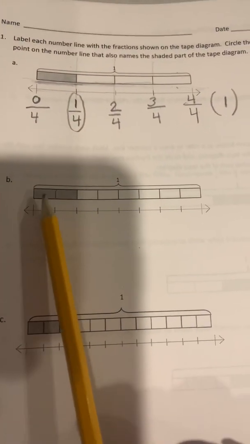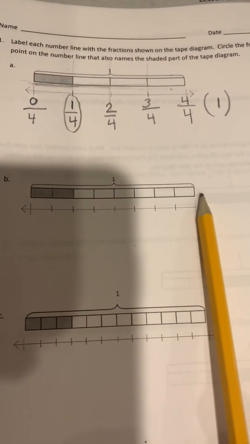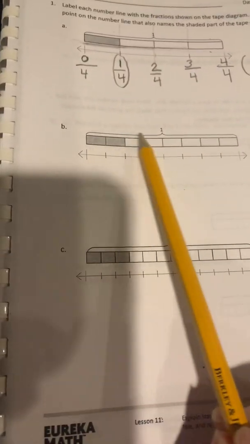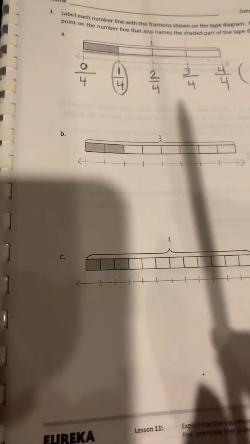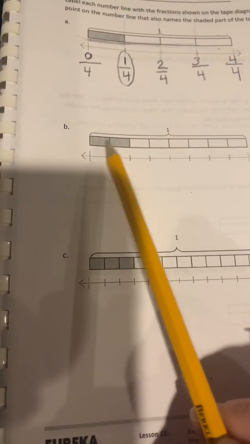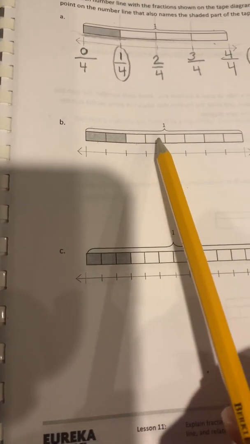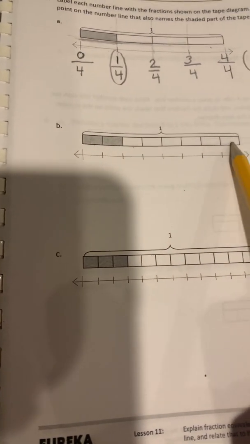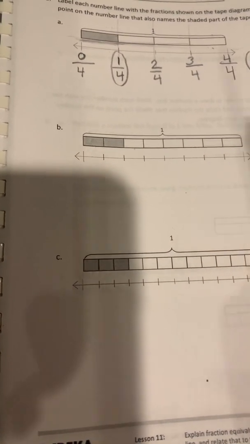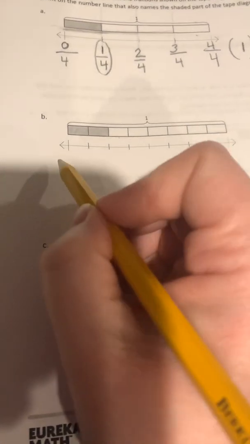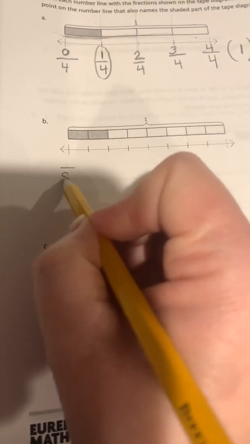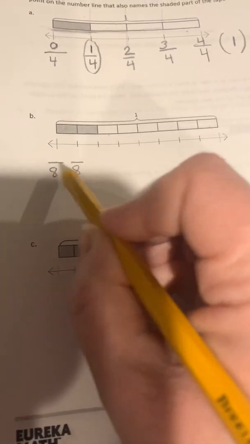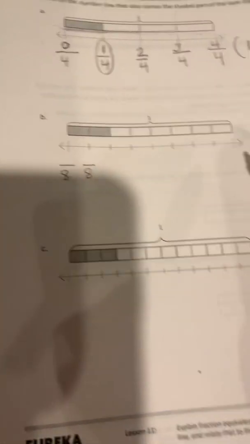Let's do another one right here. So we're looking at 1 whole tape diagram. Let's see how many parts are in it. 1, 2, 3, 4, 5, 6, 7, 8. There are 8 total parts in my tape diagram. So my denominator is always going to be 8. Okay, so don't get in the habit of doing this. I'd rather you do one fraction at a time.